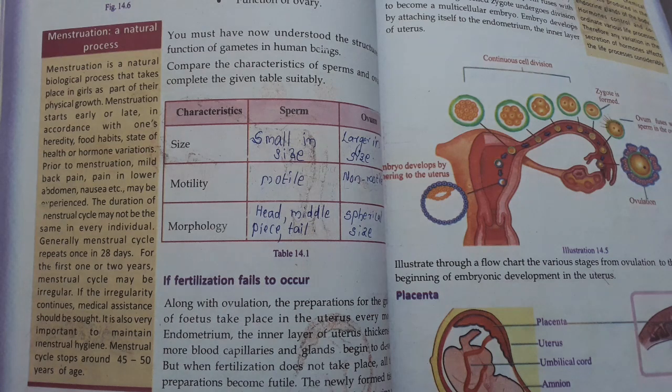It stops around 45 to 50 years. That is menopause. Pause means ninnu. Menstruation avasanichu. What is the age? 45 to 50 years of age. Got it? So menstruation is a biological process. It is not a disease and nothing to worry.